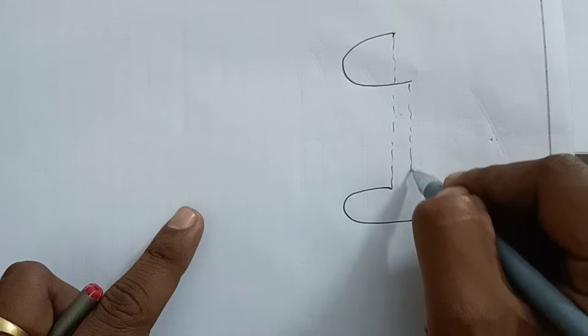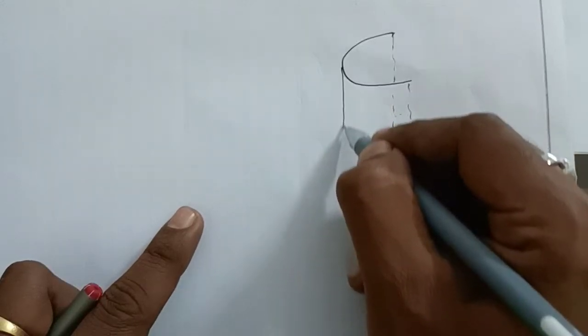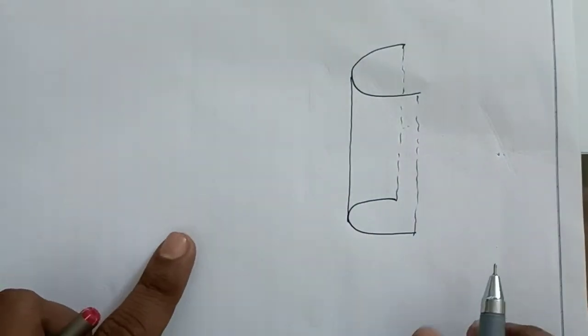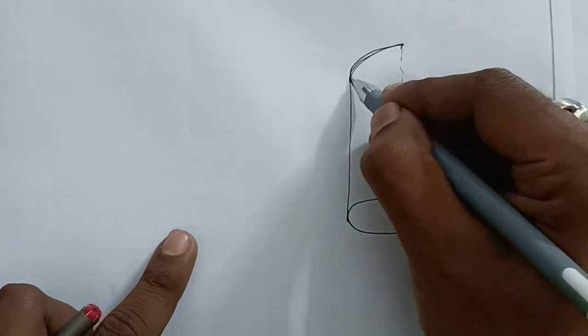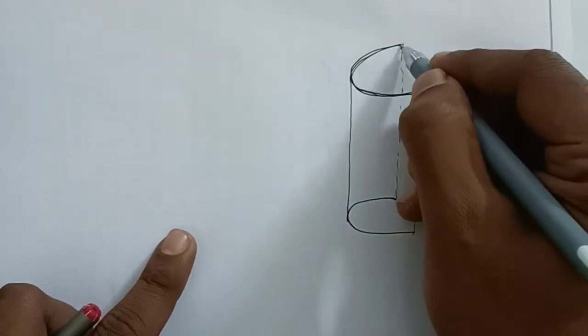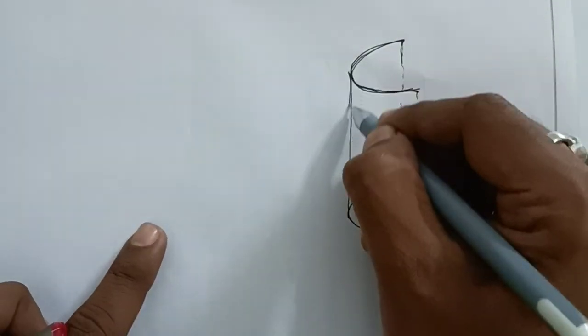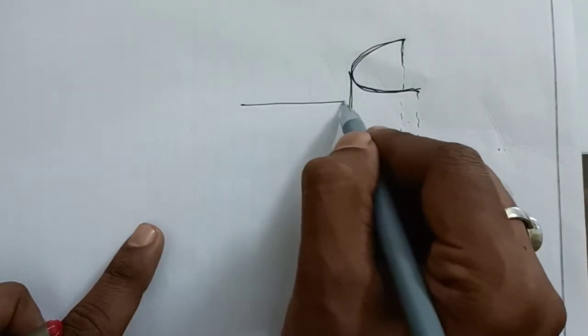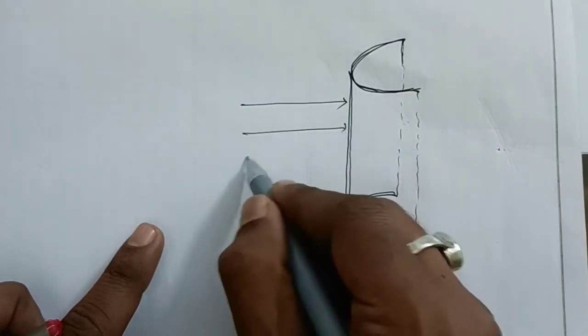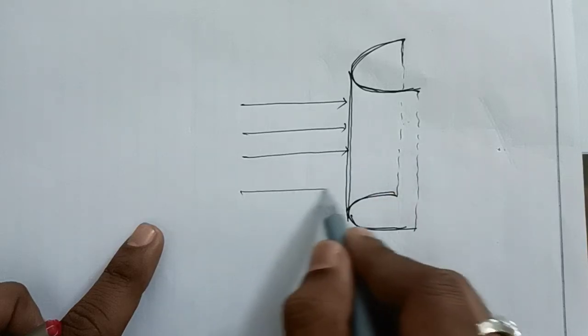This is, and I connect things like this. You can see this is a rectangular sheet that has been folded partly like this, and I say a uniform electric field has been supplied like this.